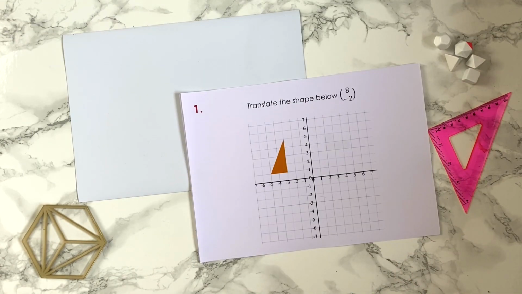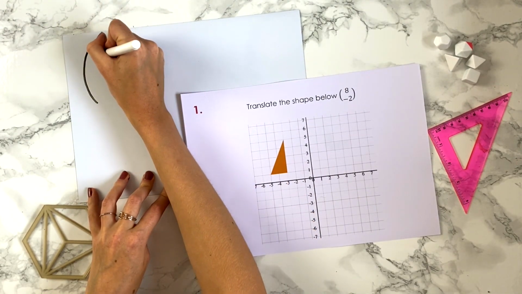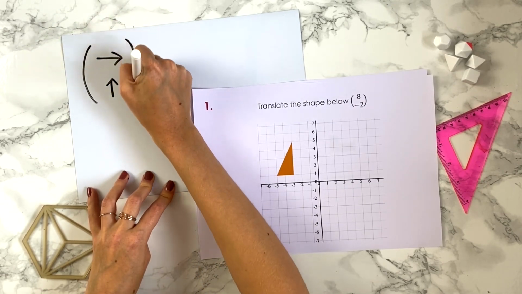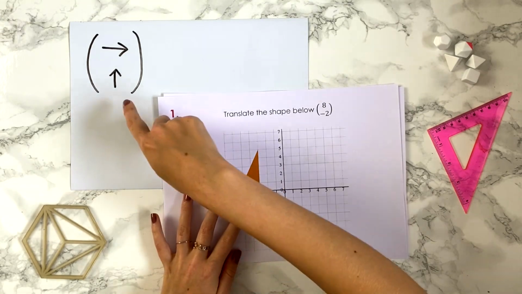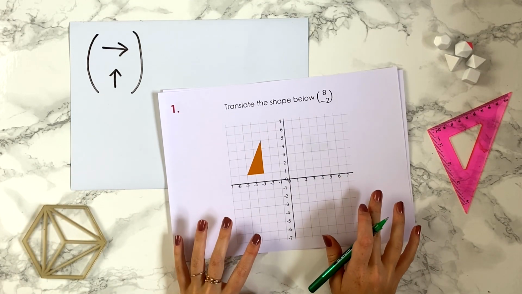So I think it could be helpful to write on the corner of any translation question this little drawing here. So if you do a bracket and then an arrow pointing this direction and an arrow pointing this direction on the bottom. So if you draw that on the corner of any translation question, you can't go too far wrong. Let me show you why.